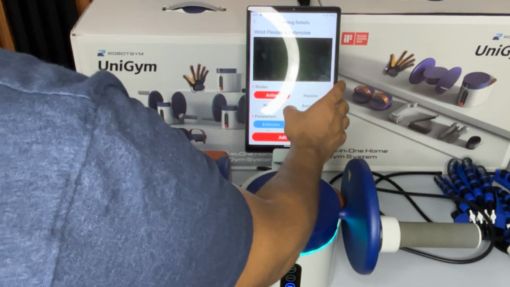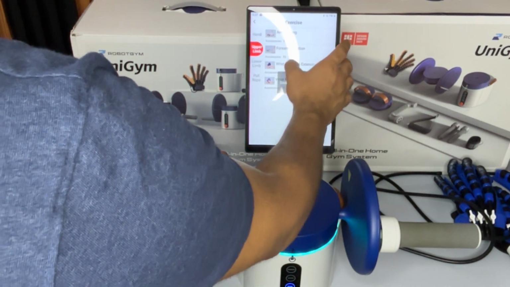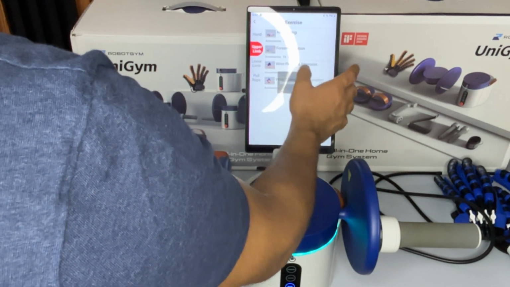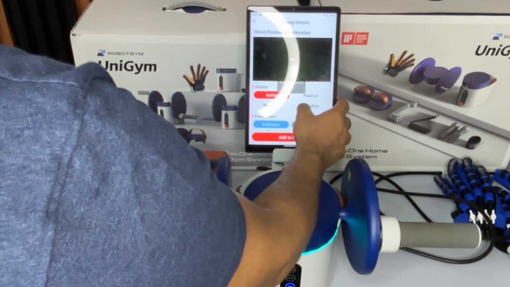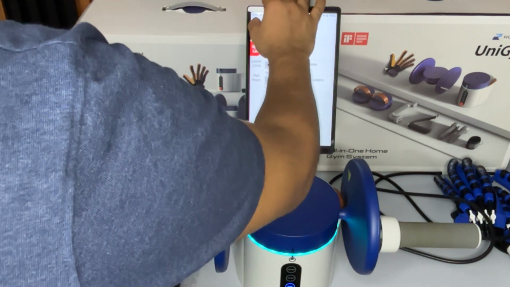So this is the passive mode. I'm adding to the plan. This is the active mode. I'm adding to the plan. This is the resistive mode, I'm adding to the plan, and this is the assistive mode, I'm adding to the plan. I'm going back.